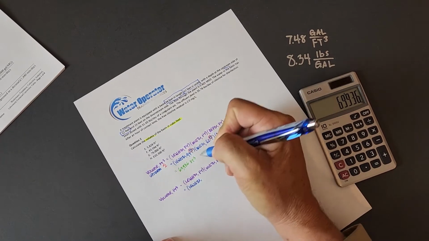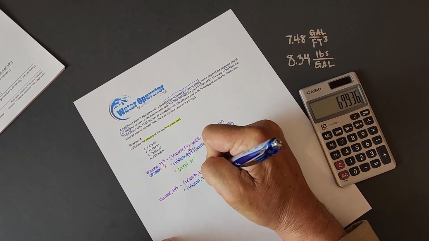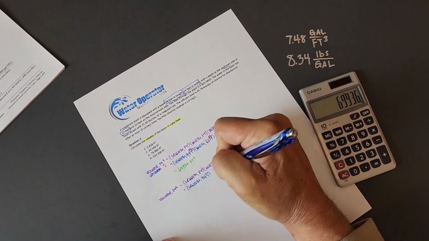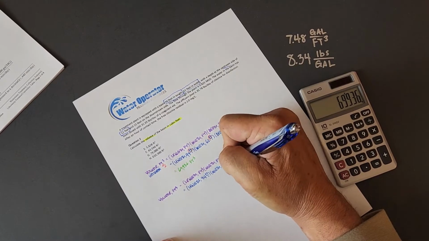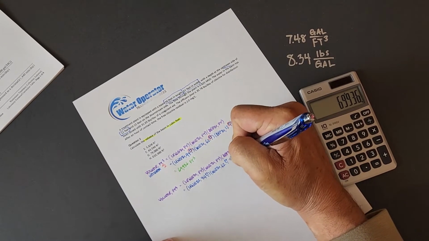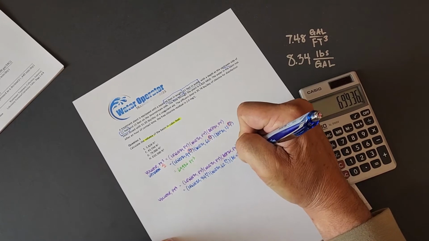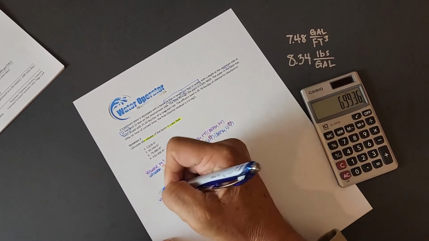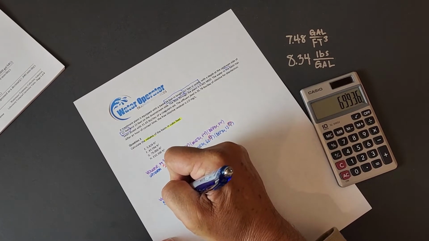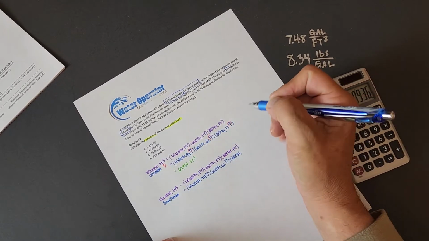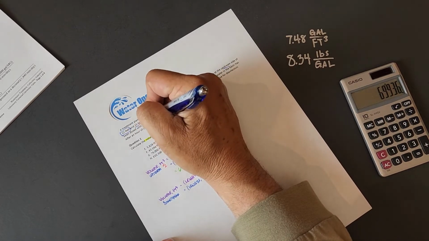The length is 94 feet. The width, 62 feet. And the depth of the downstream side is 15 feet.